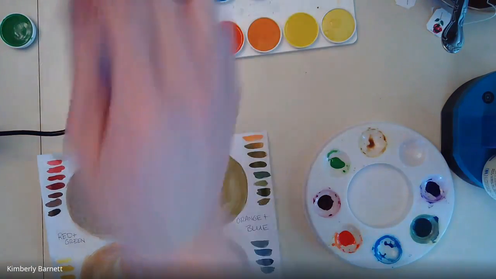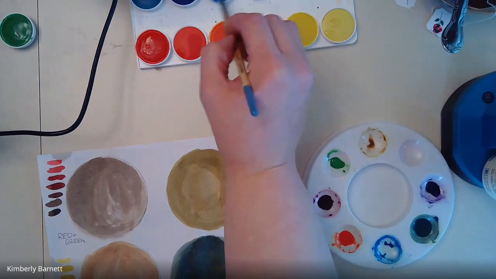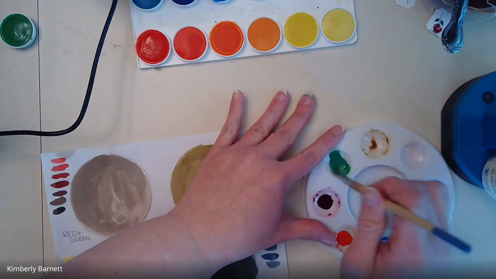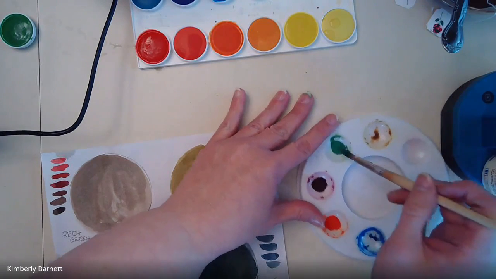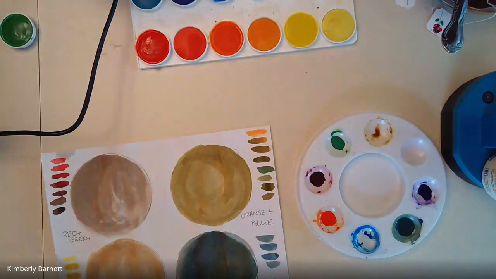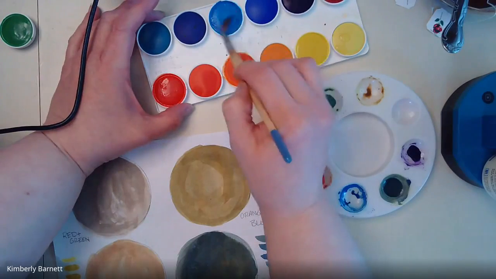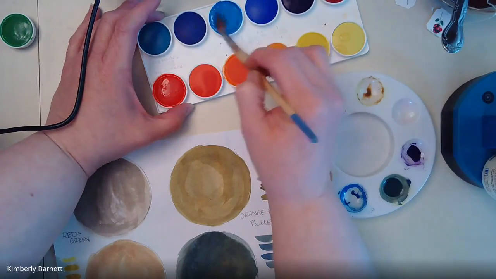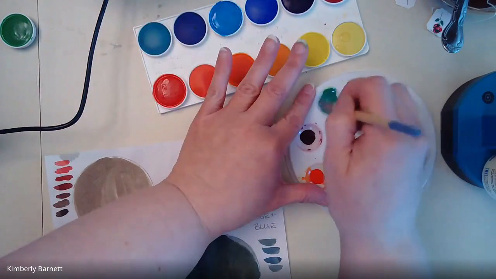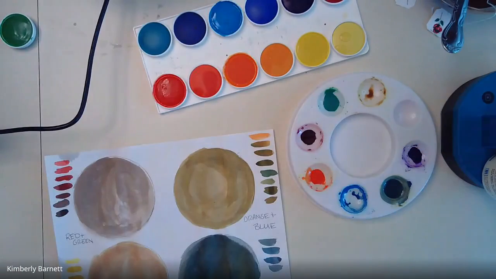And need some blue in there to make my blue-green. Now, blue-green is one of those colors where you can start with green, you can start with blue. I tend to like mine a little bit more towards the blue range than the green range, so I usually start with blue, but since I already had some green in the palette waiting to be used, I decided to add the blue to it this time.